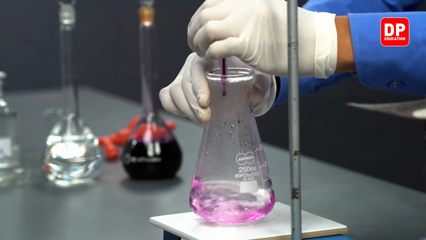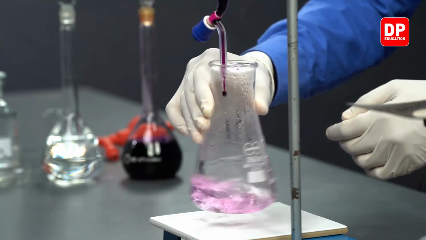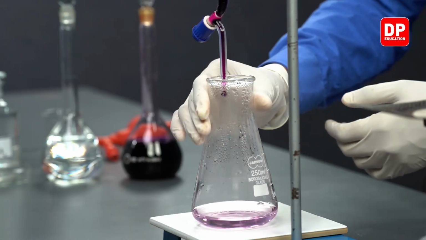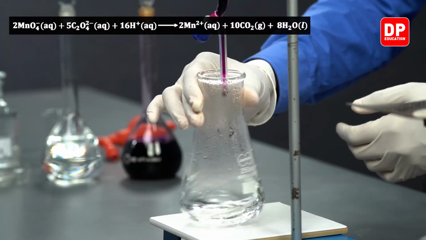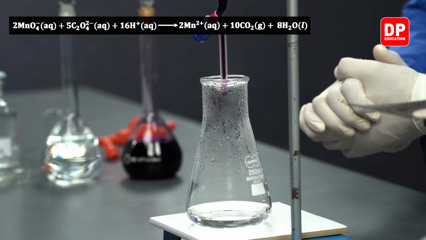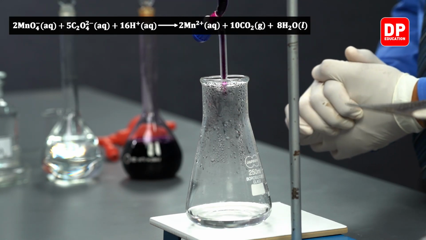We are expecting the color of this potassium permanganate solution to remain stable for a while, but as you can see, once you add a little bit of potassium permanganate and allow it to react with the solution a little bit, with time it completely disappears.